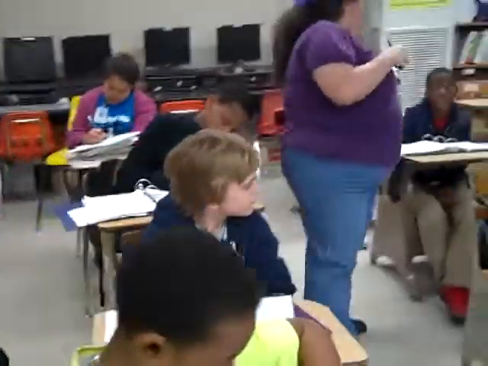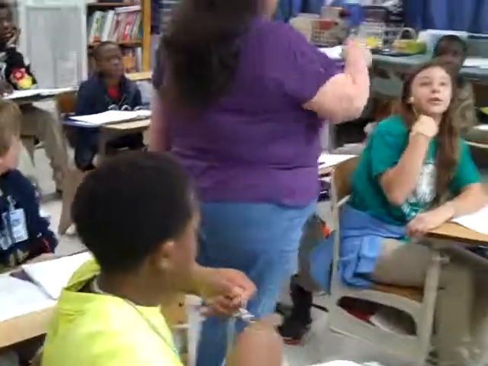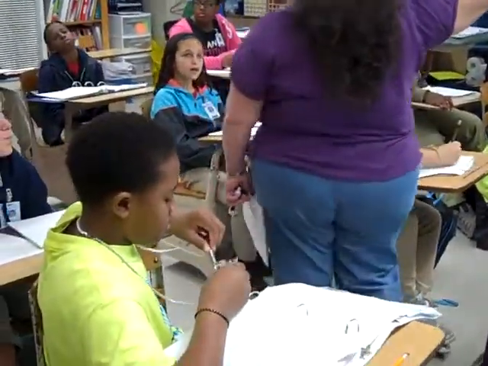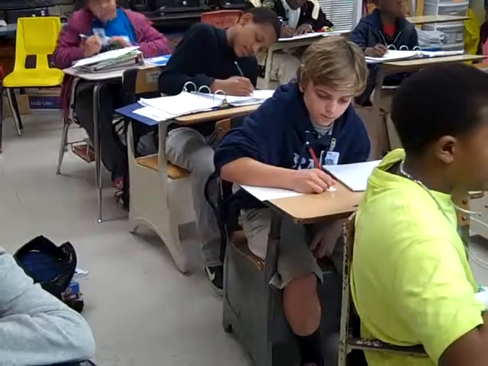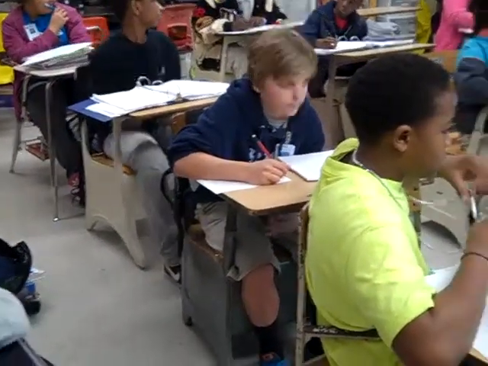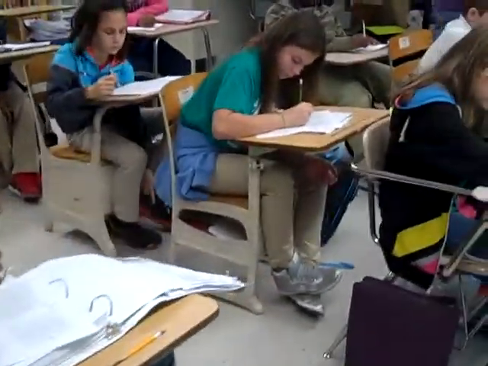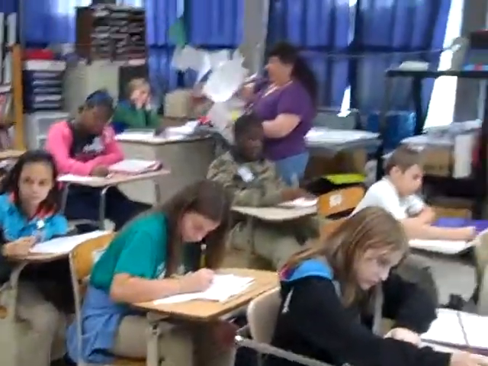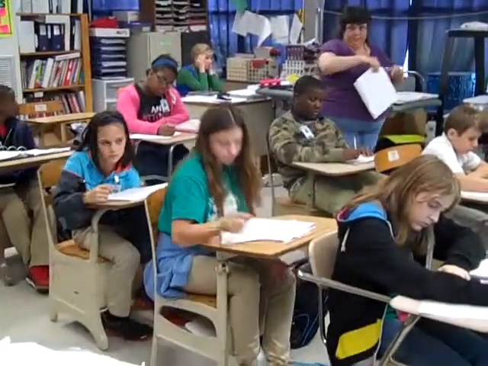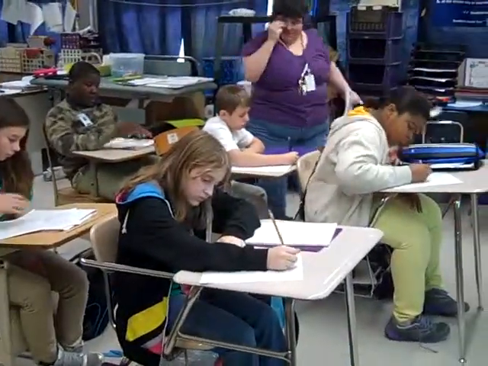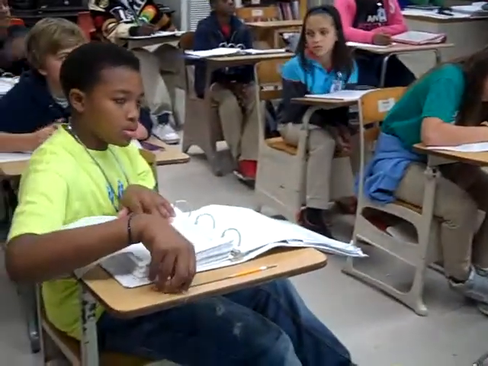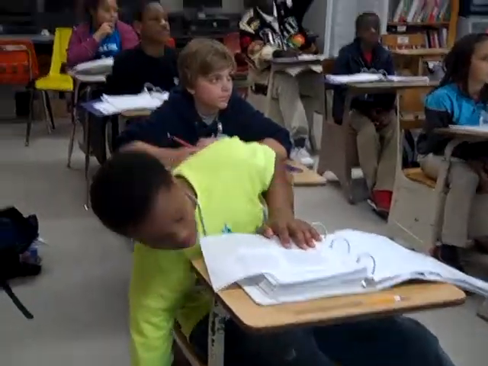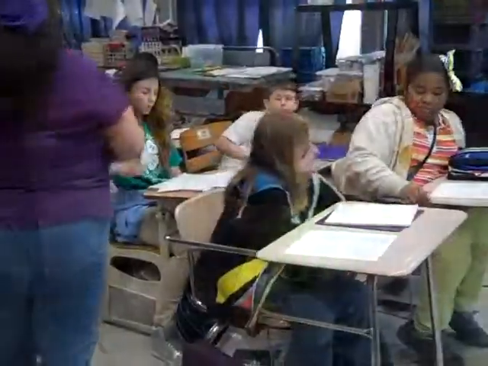Okay. When do we use square? When we find the area. Thank you. Can I find the area of this rectangle? Yes. How? Multiply 2 sides. Multiply 2 sides, so find me the area. So what is my area of this rectangle? 72 square units.